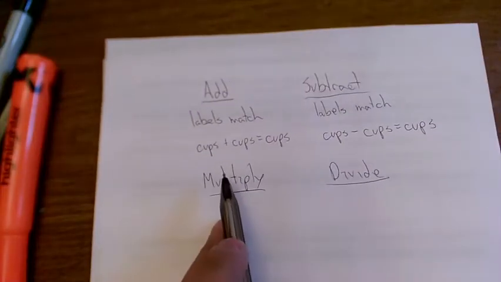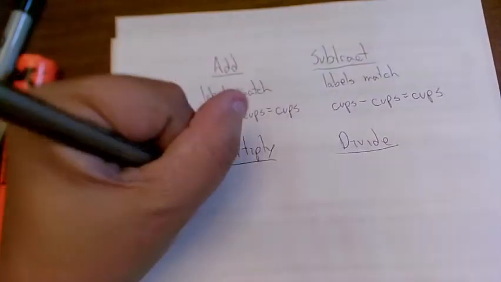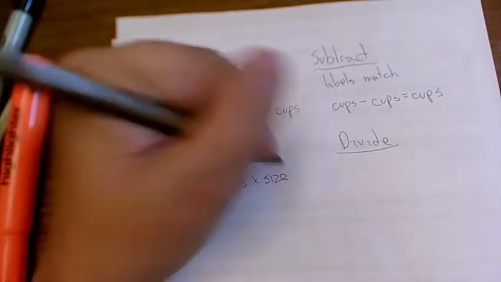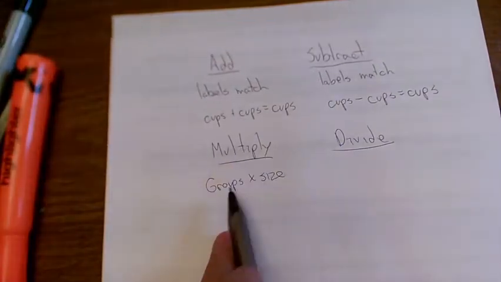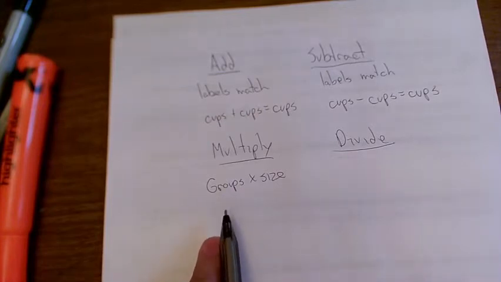So the difference is with multiplication. With multiplication, remember it's always a problem with groups times a size. So typically with these problems, it's going to say something about groups, or it's not necessarily a label for the starting quantity.